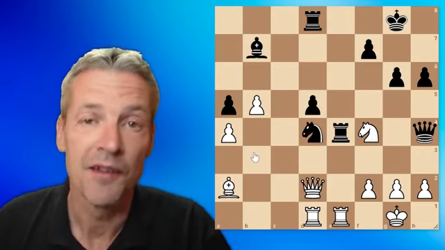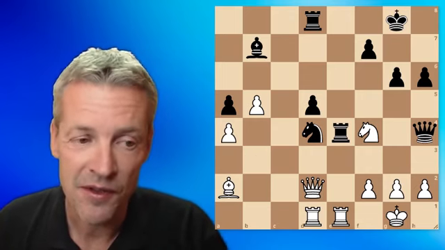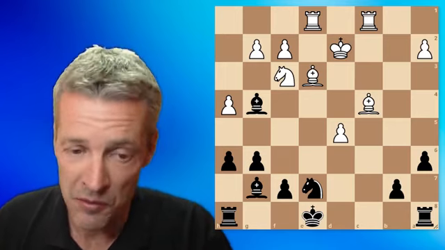I have another very complex example, but I think it's very interesting. It takes place in the Grunfeld defense. This is a game between two very strong grandmasters, Ragger with white from Austria and Volokitin from Ukraine with the black pieces.